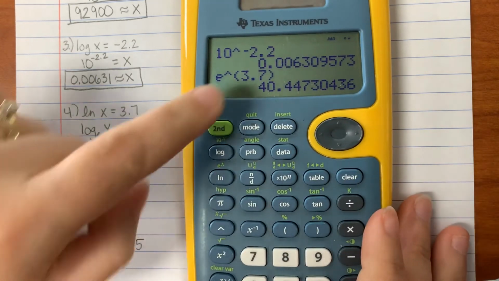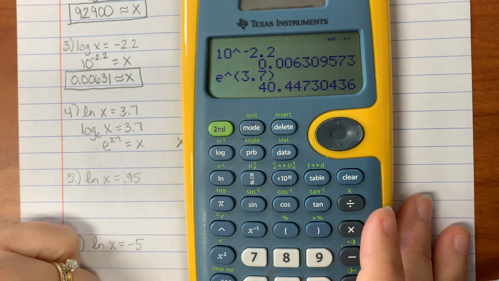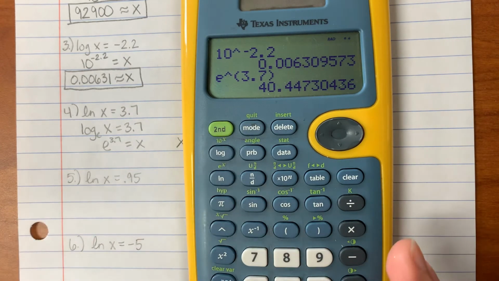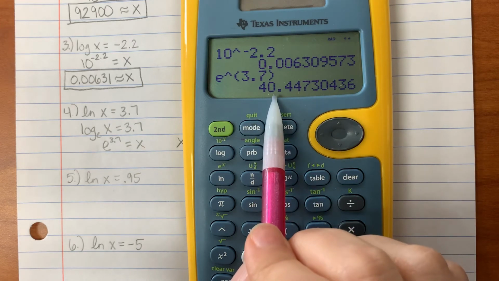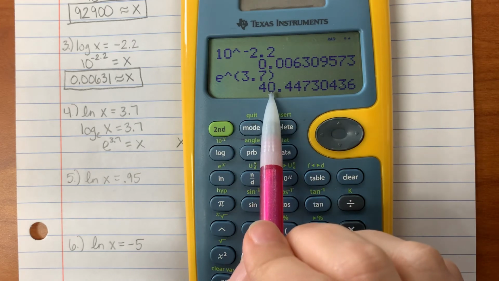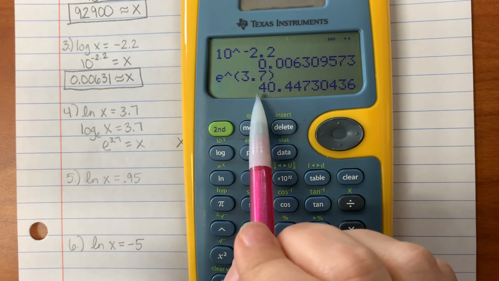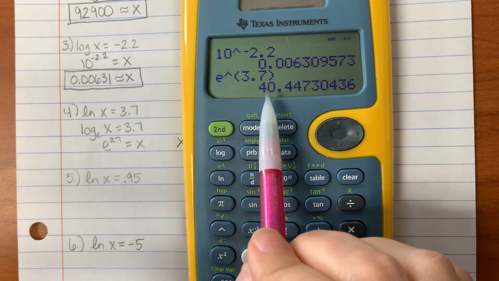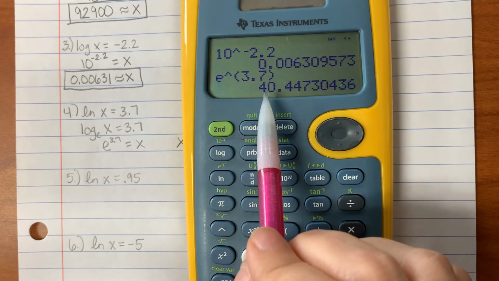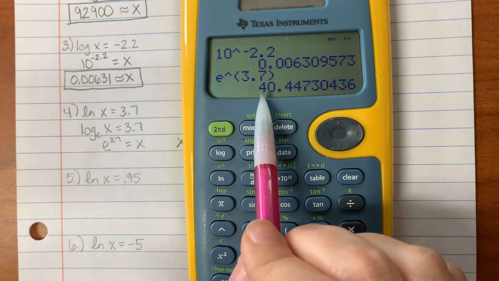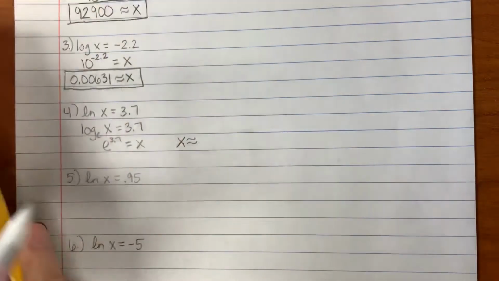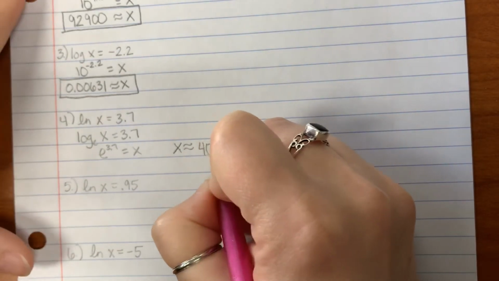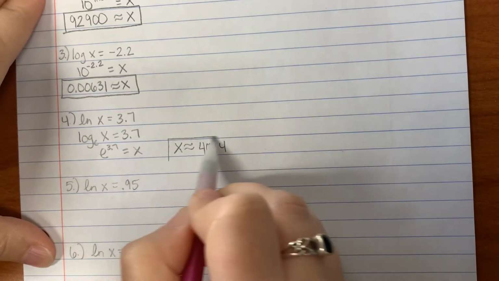That gives me about 40.4473, and so on. So I just need 3 digits. So this 0 right here, that can still be a 0. That still counts as one of my significant values as long as it's not zeros on the end or zeros at the beginning, right? So I'm going to count this as 1, 2, and then my third one right there. So about 40.4.